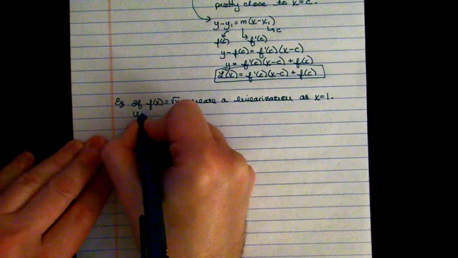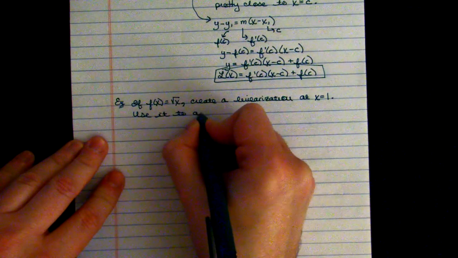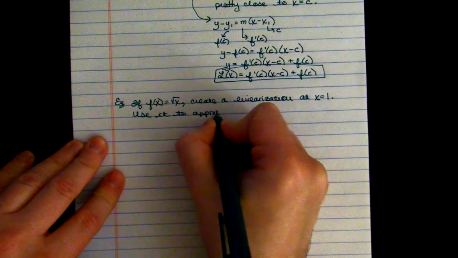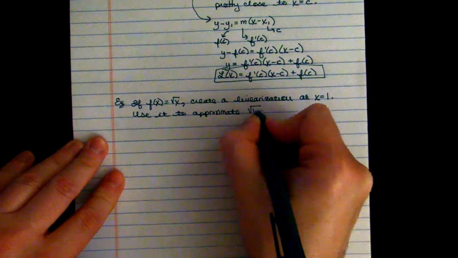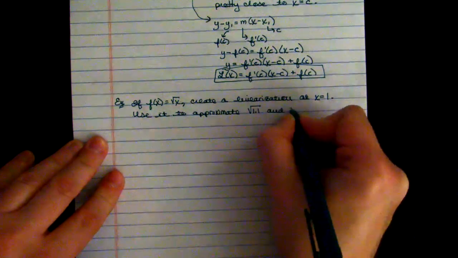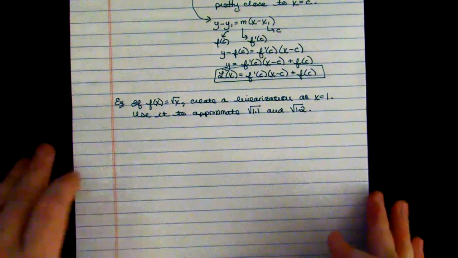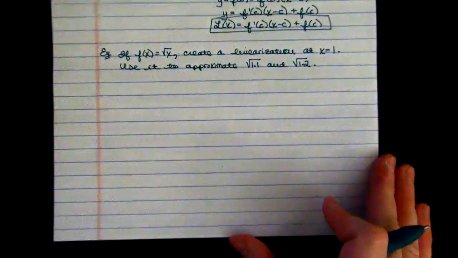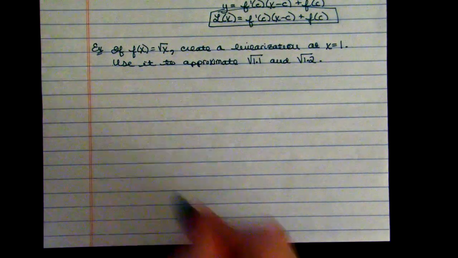When we're done, we're going to use it to approximate the square root of 1.1, and the square root of 1.2. We're going to consider the function f of x equals the square root of x. I want to create a linearization at x equals 1.